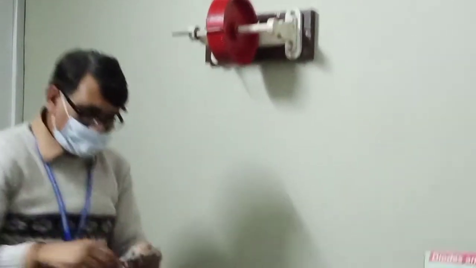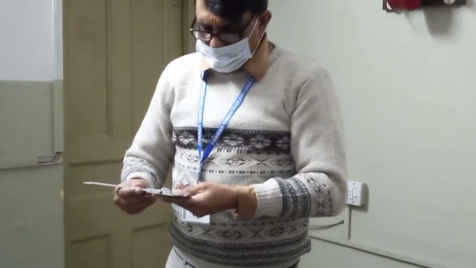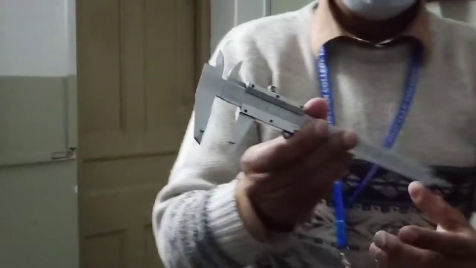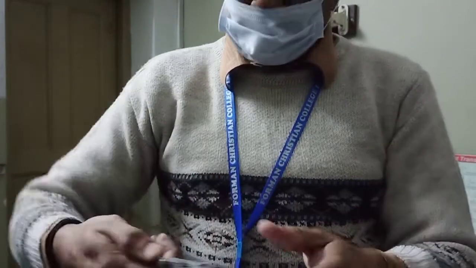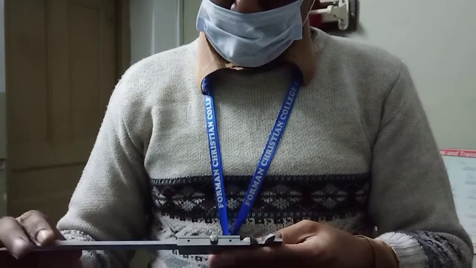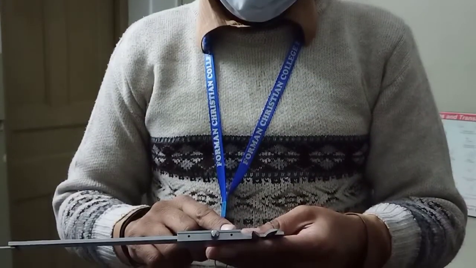We are going to see what is on the main scale, and you can see in the main scale there is 2.1, and then the division which is coinciding with the vernier scale, the 4th division.